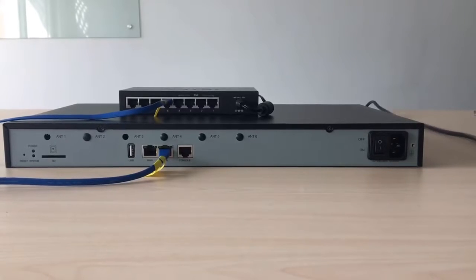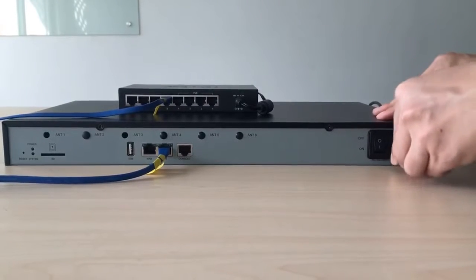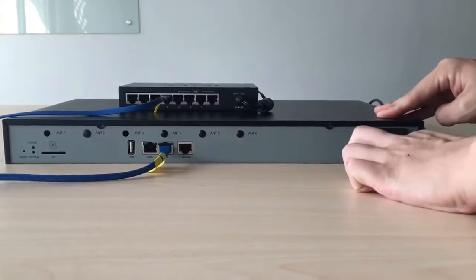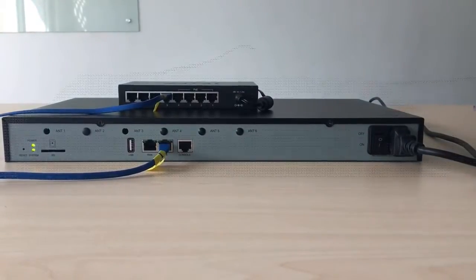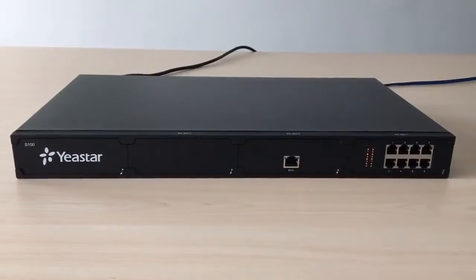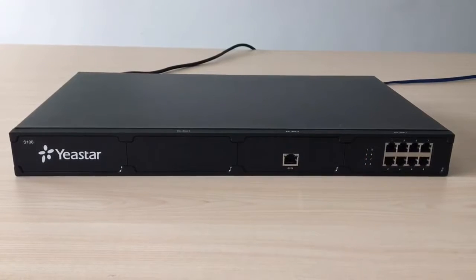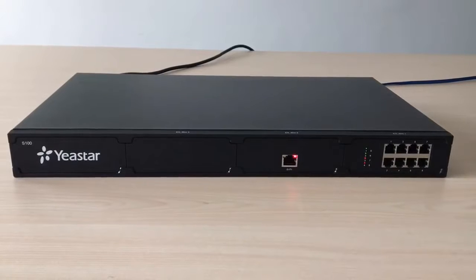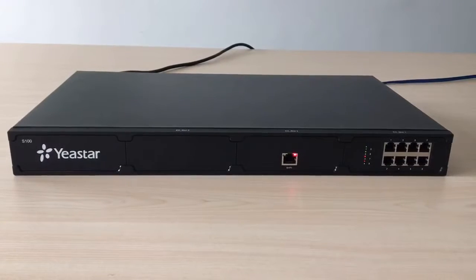Then connect the power cord to the power interface and switch the device on. The system indicator lights up. And when the indicator starts flashing, you will know the device has finished booting.